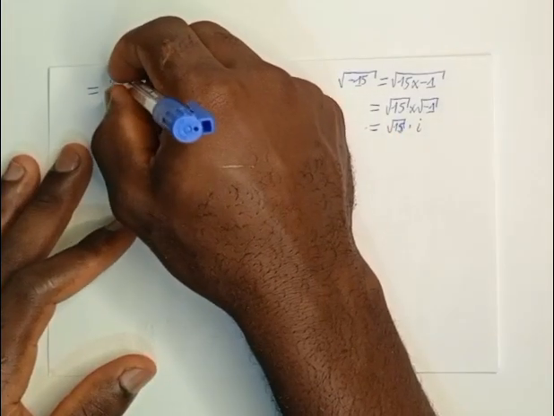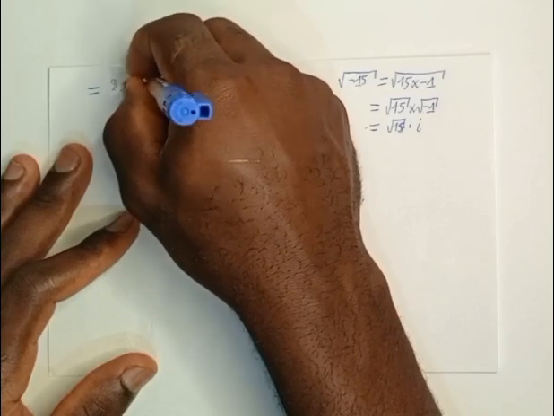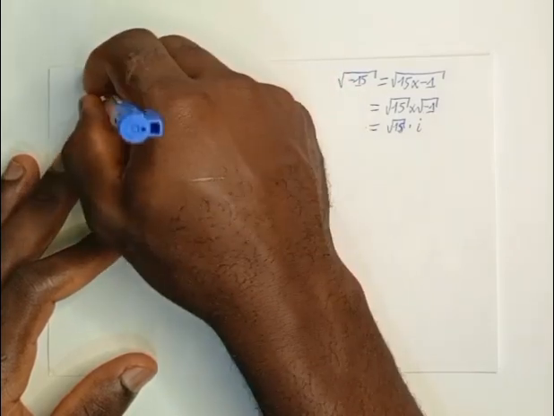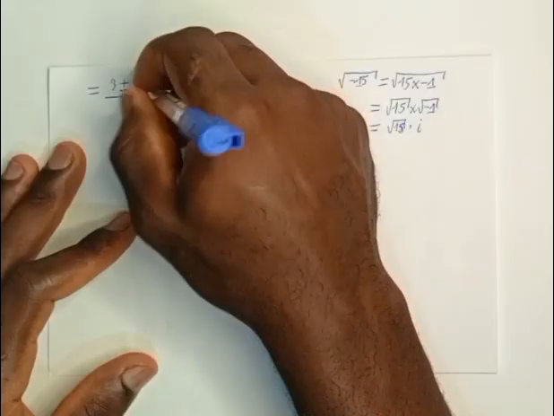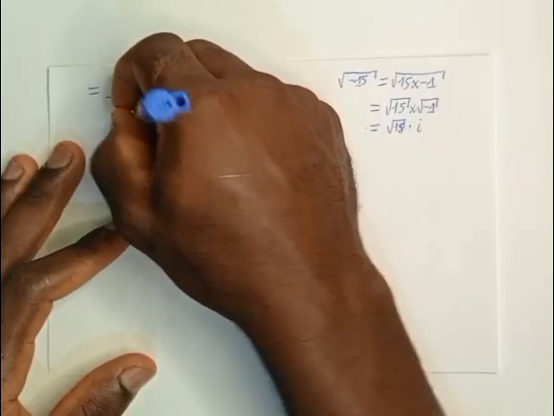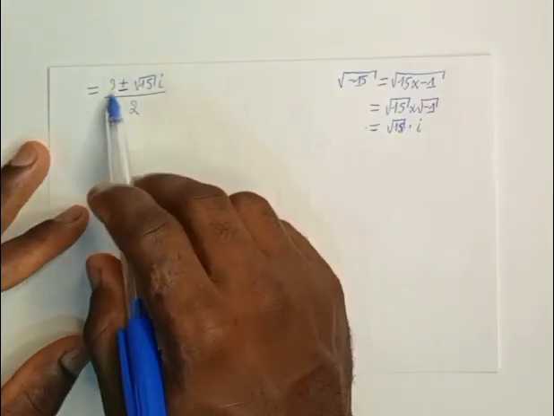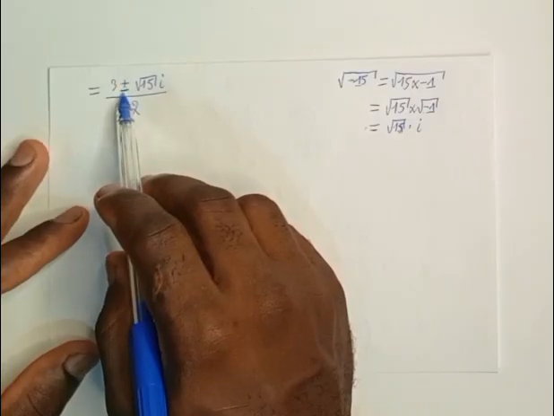So this will give us 3 plus or minus root 15i all over 2. We cannot be working with addition and subtraction at the same time.